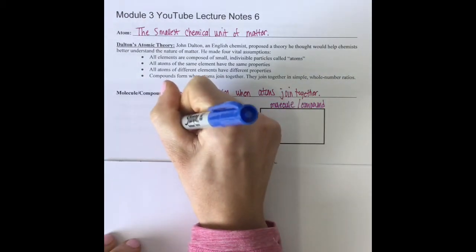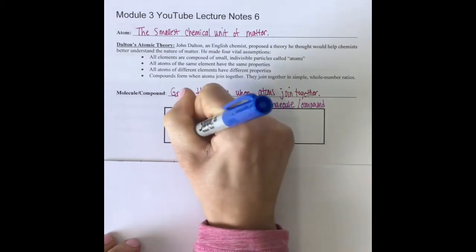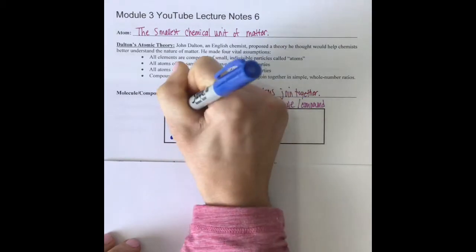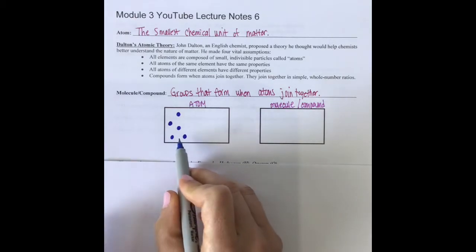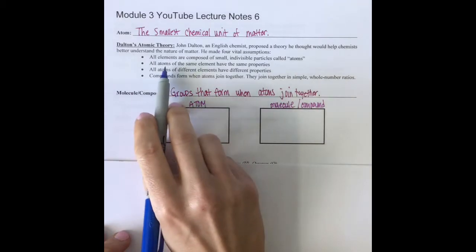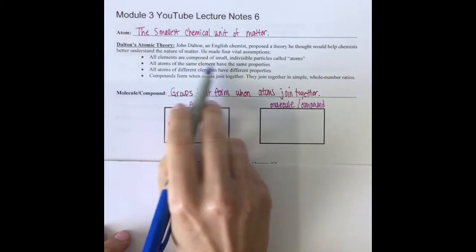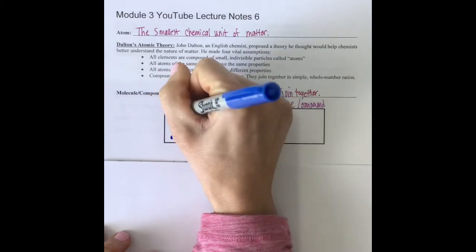So let's draw some hydrogen atoms. Notice that I'm drawing these hydrogen atoms all the same. I'm trying to at least. Drawing them like each other because remember, atoms of the same element have the same properties. So these might be hydrogens.